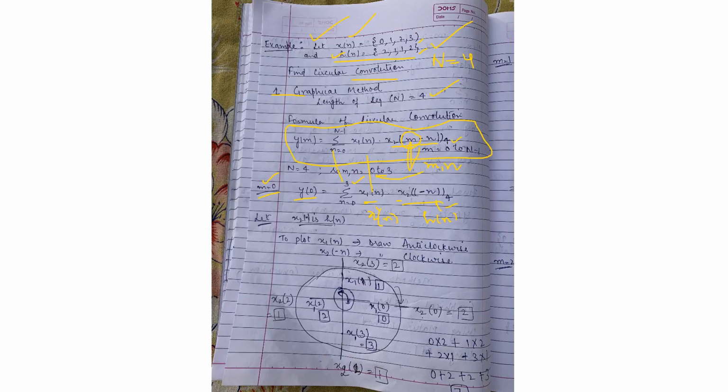So first plot this equation. You have to plot x1 of n and x2 of n. X1 of n is a circular sequence, and we plot the simple circular sequence in the anti-clockwise direction, while the folding of the circular sequence is plotted in the clockwise direction. The circular plot of a sequence was elaborated in the second lecture, I think, so first go through that lecture and then it will be clear.